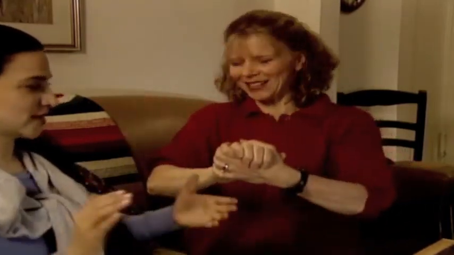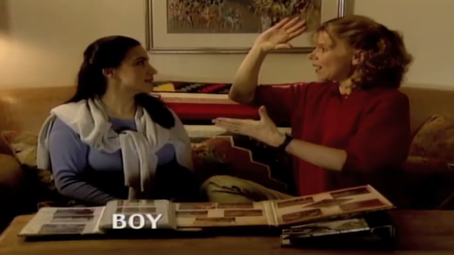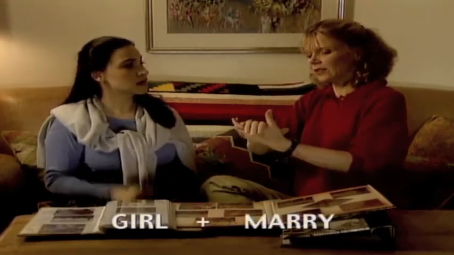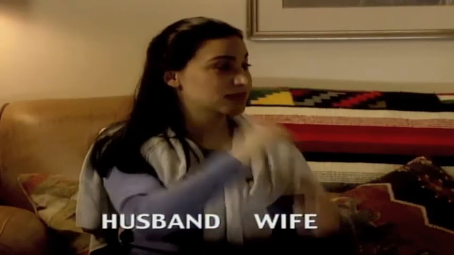Okay, husband and wife. That's a compound sign, but I want to teach you first the sign for marry, which is the two hands coming together. You know how people join hands when they're married? So you circle a little bit and it's marry. Now, husband starts up there for boy, and moves down to marry. And wife starts from the girl hand place and moves down to marry.